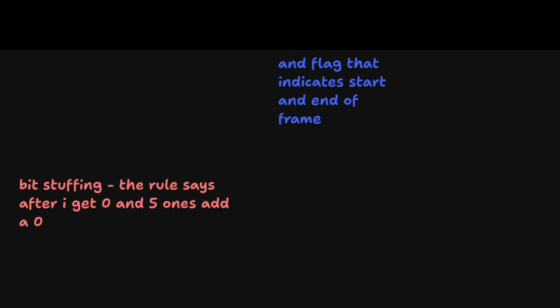For example, if I have a flag pattern of 0 followed by 5 ones and then 0, the rule says if I have 0 followed by 5 ones, I add a 0. So if the data is 0 followed by 6 ones and then again a 0, the solution is, after the fifth one you add a 0. This is called bit stuffing.